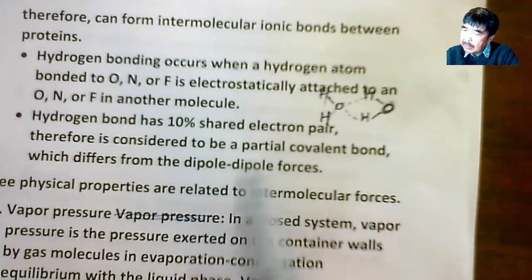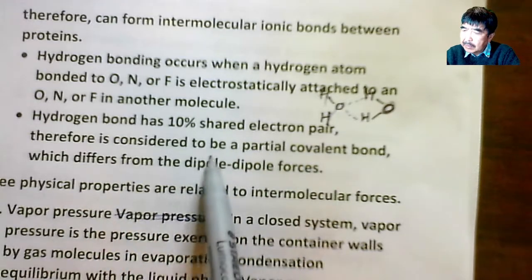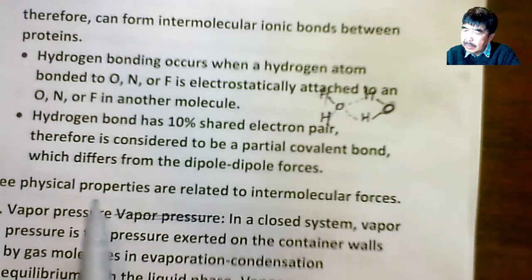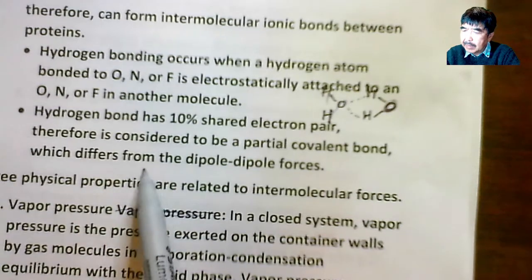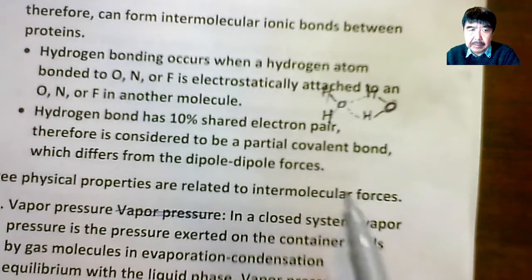A hydrogen bond has about 10% shared electron pair. Therefore, it's considered to be a partial covalent bond. That's the difference between hydrogen bonding and dipole-dipole interactions.